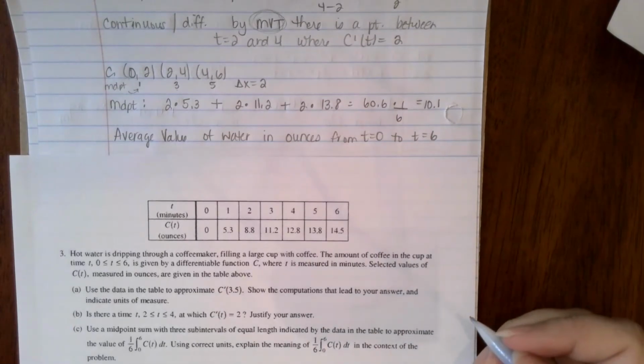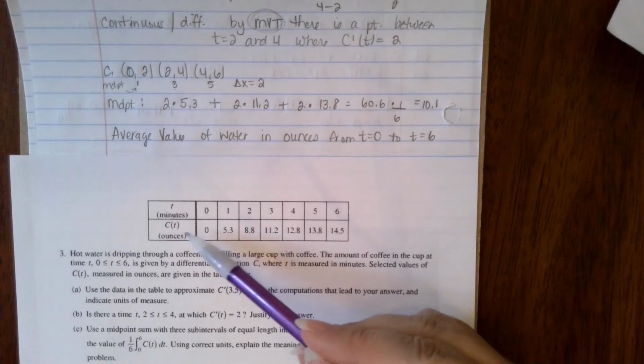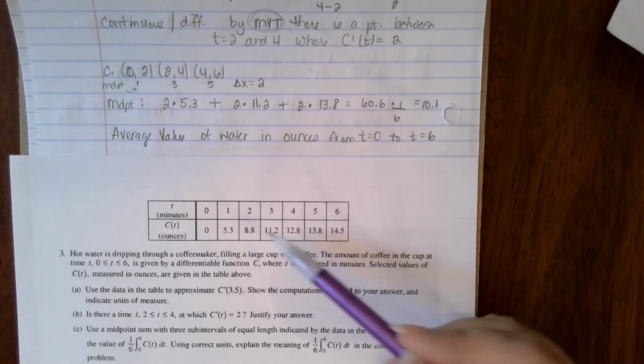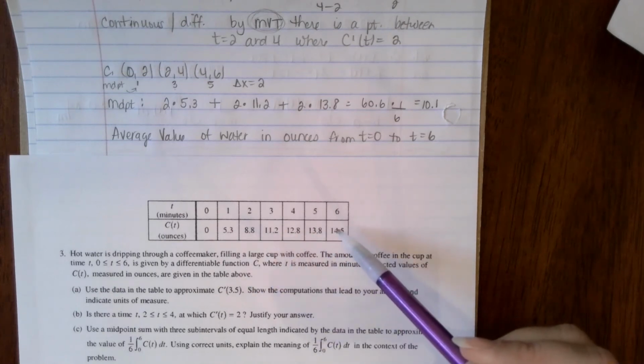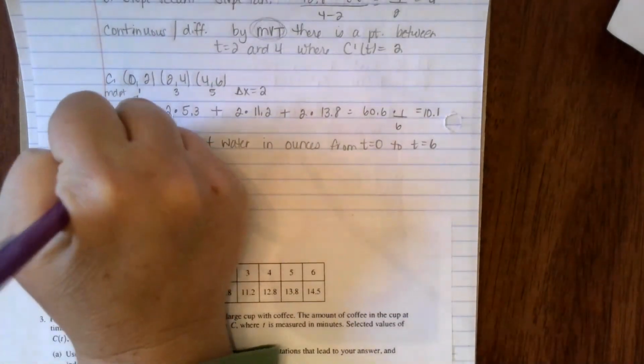The average value of water in ounces. Now, why ounces? Well, because take a look at what they've given you. They've given you ounces. You're finding the average amount between 0 and 6. Okay? 10.1. All right, part D.